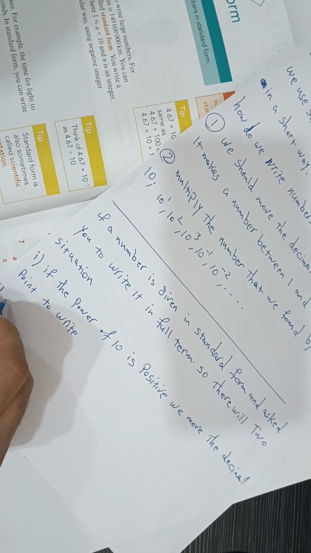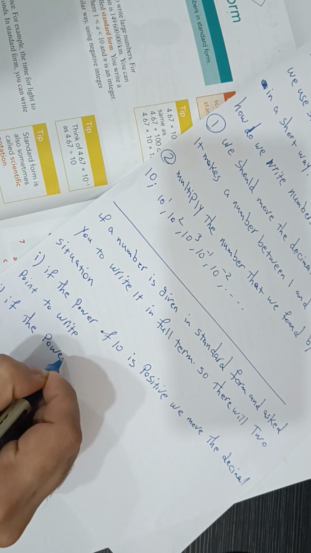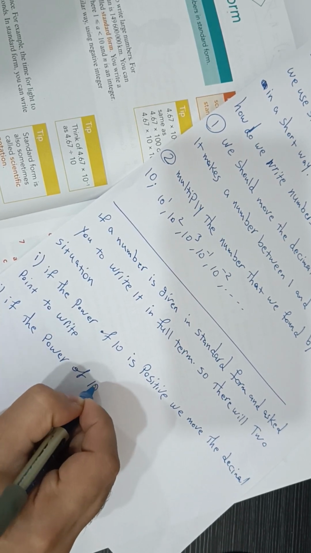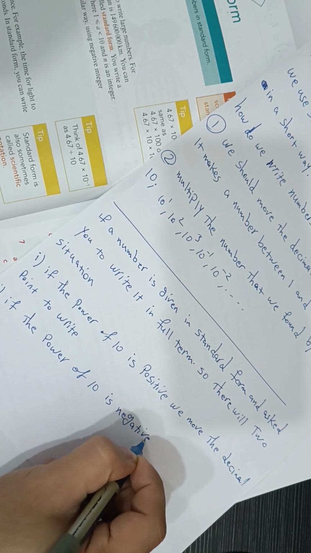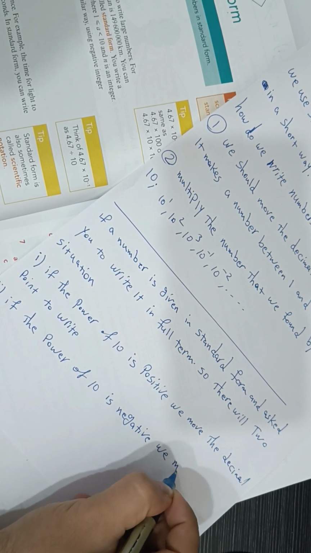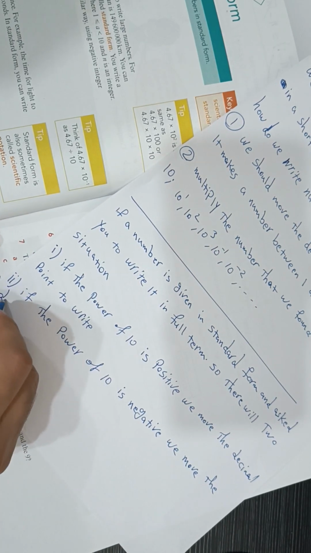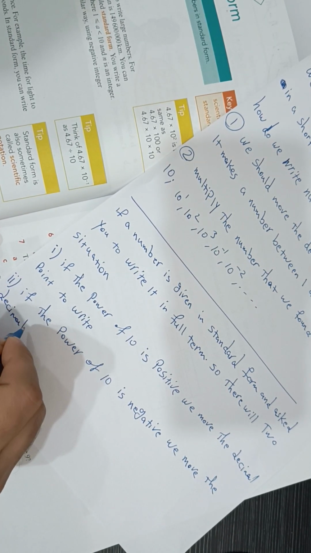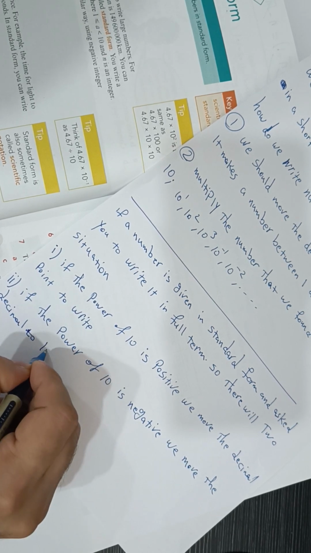But if the power of 10 is negative, we move the decimal point to the left.